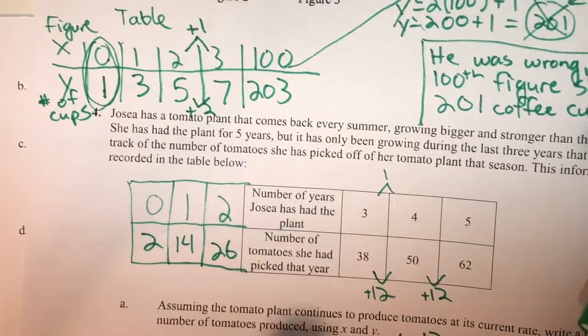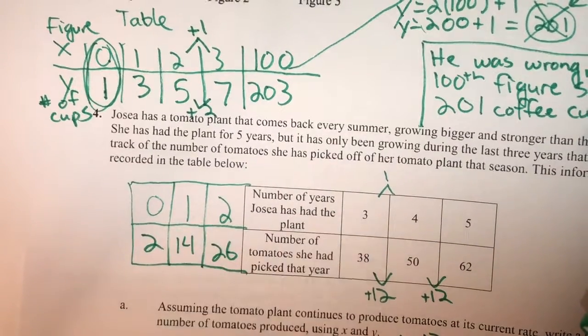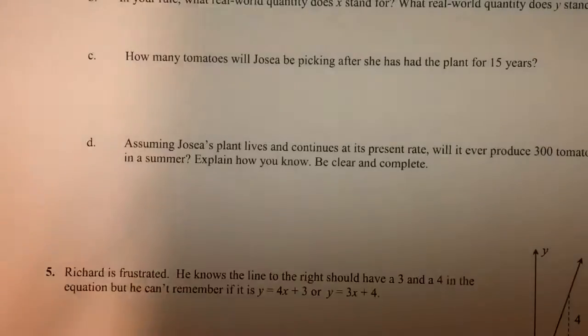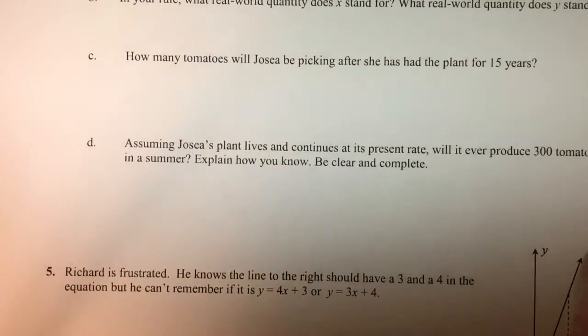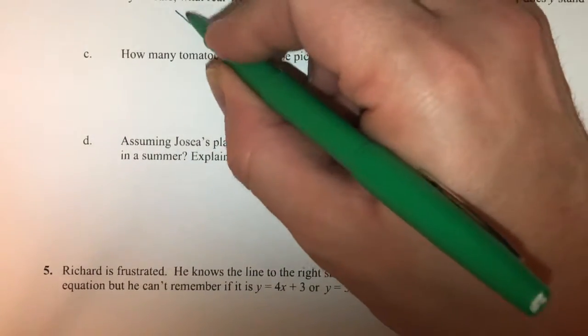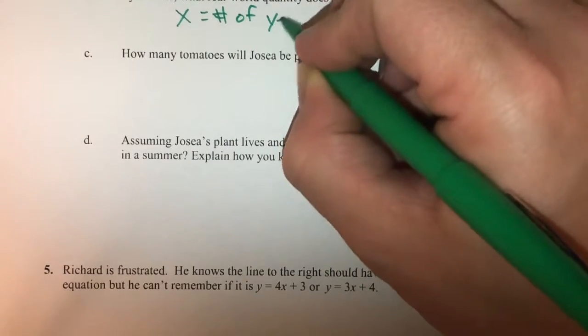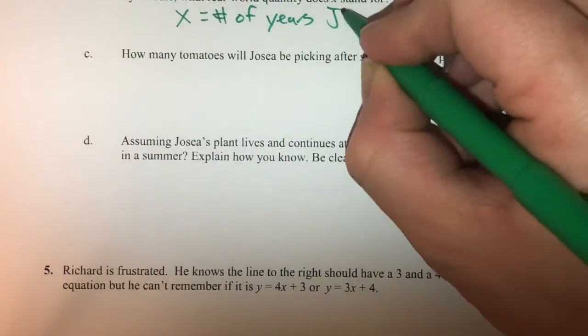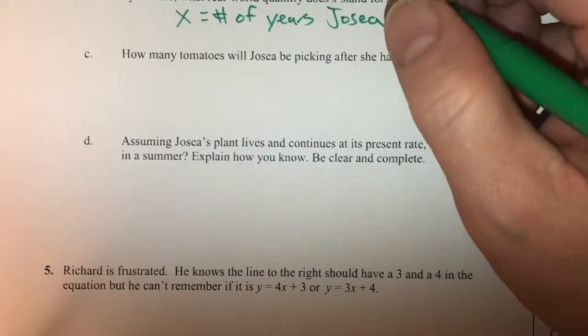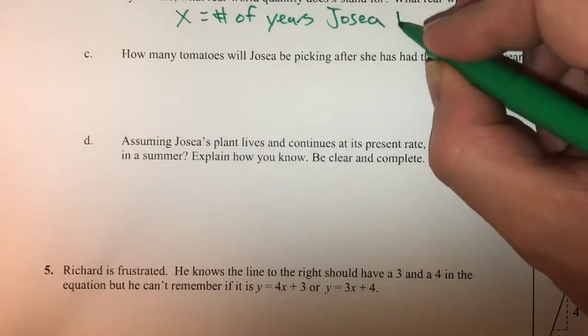What was our X, what was our Y? In this case, X is the number of years Josiah has had the plant.